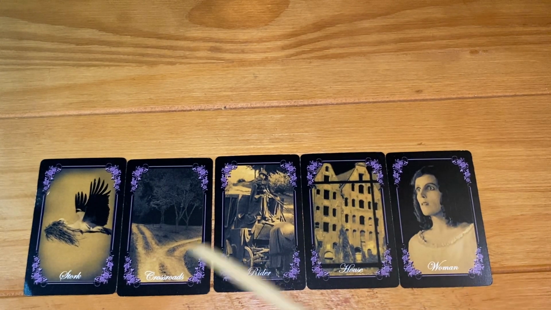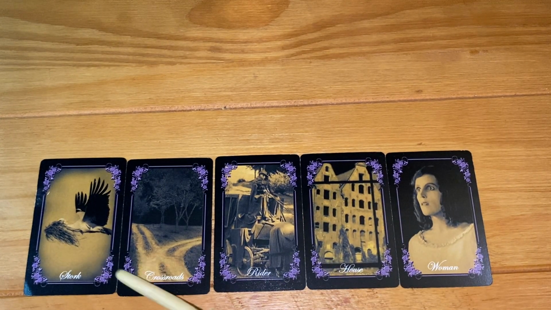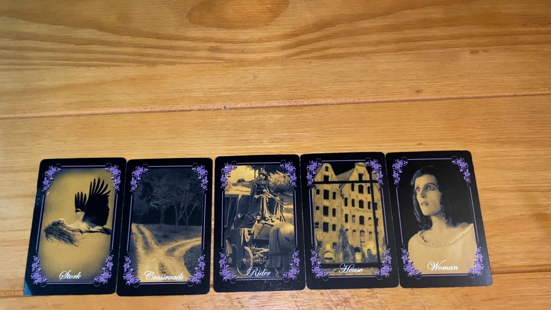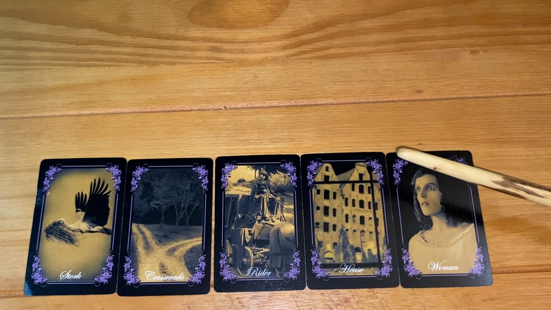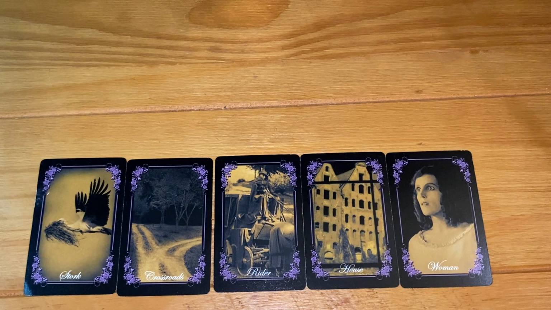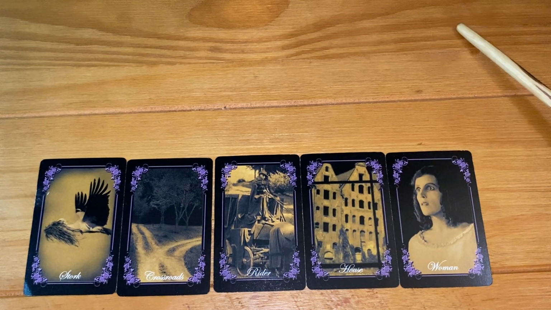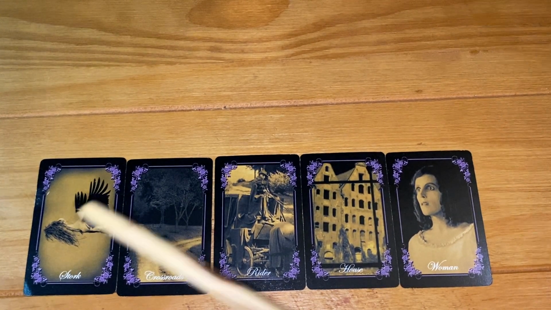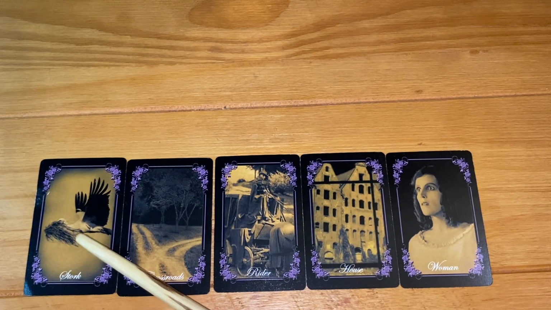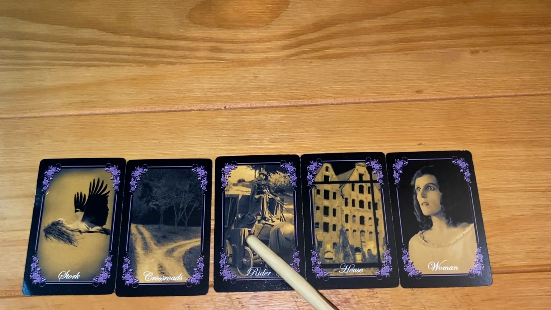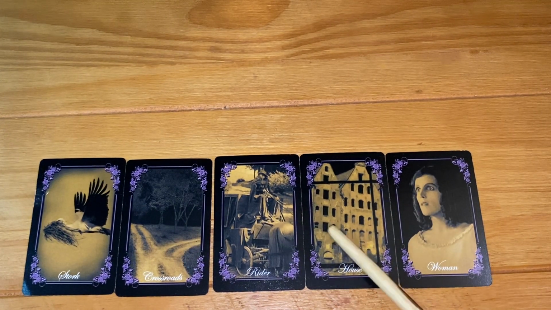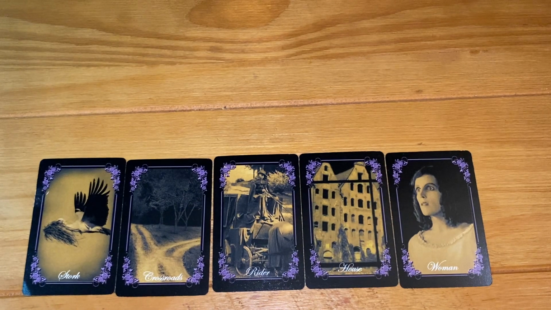So if you base these on positive, negative energies, you would have gotten a yes, correct? But the answer is no. The answer is no, he's not going to call. What happened? He was going to call, but he changed his mind, and instead he decided to visit her. He didn't call her. He went right to her house. And of course she was thrilled.